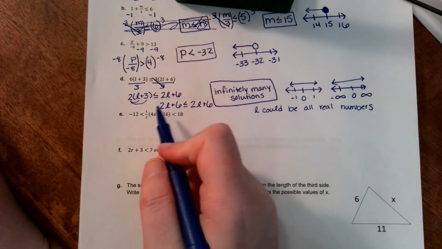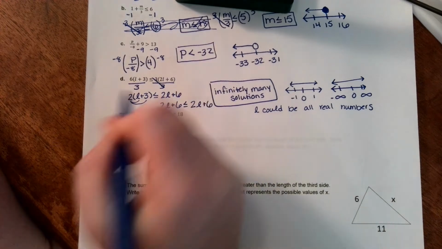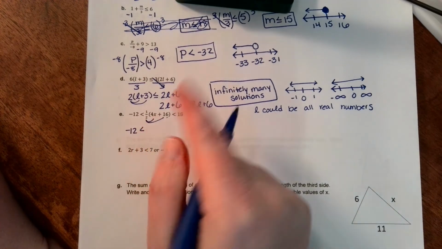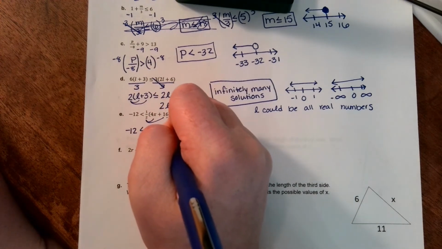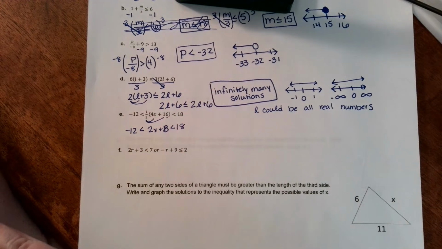Alright, so first things first, you could multiply to get rid of the fraction, but this is 1/2 and we have 2 even numbers, so let's make all of our numbers smaller. We have negative 12 is less than half of 4 is 2, so 2x. Half of 16 is 8. So I have 2x plus 8. I have negative 12 is less than 2x plus 8, which is less than 18.